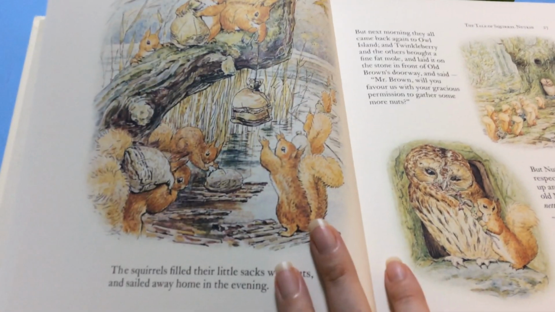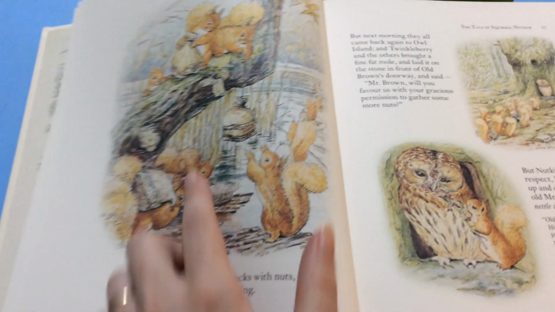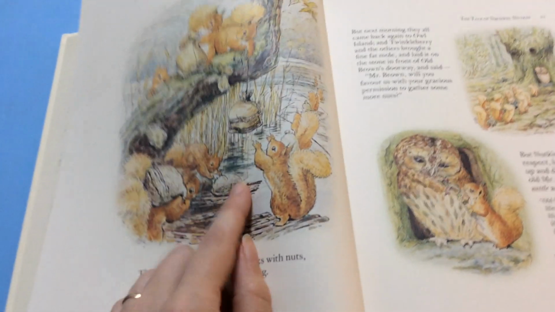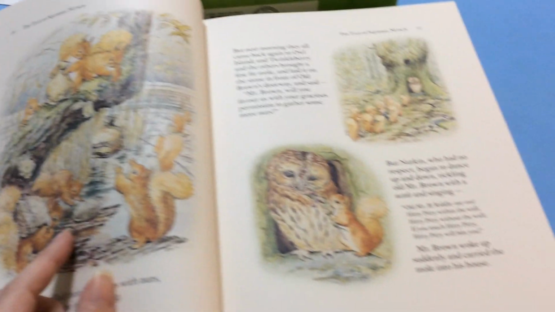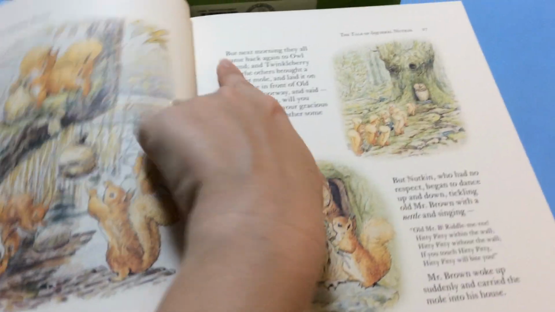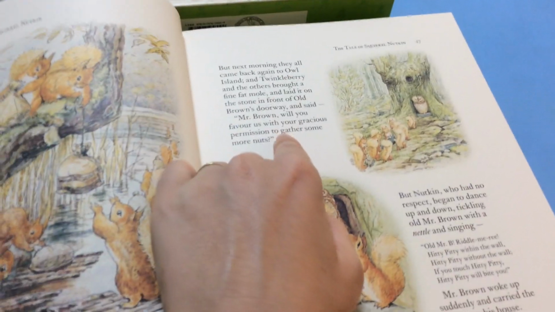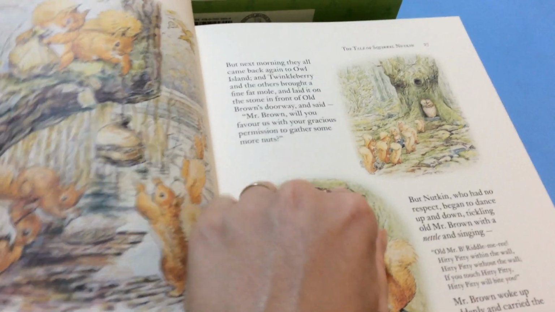On the next page, there are more squirrels for counting. You can talk about what it is that they are collecting. So of course, the answer being nuts. So then we have the next morning. So this is day 2. So focusing on the next morning, day 2.